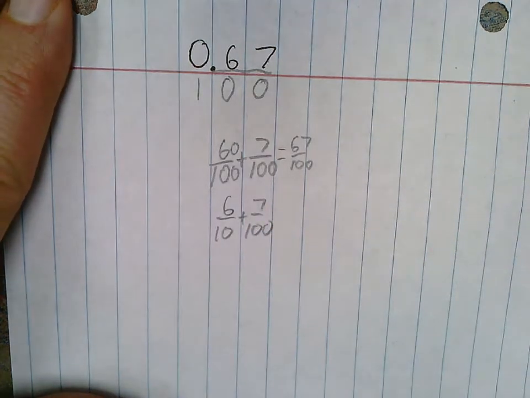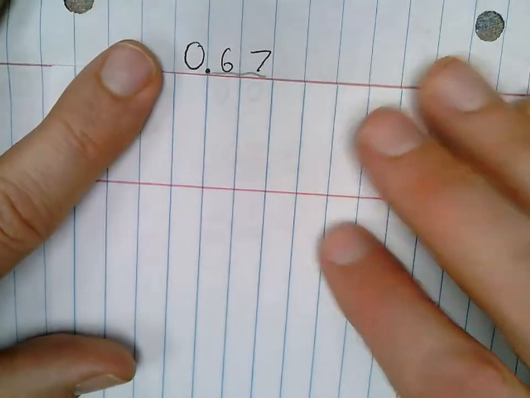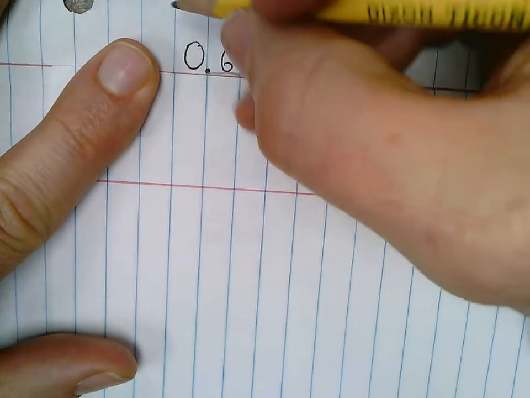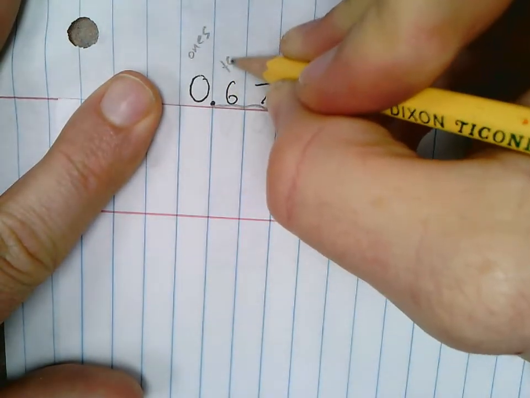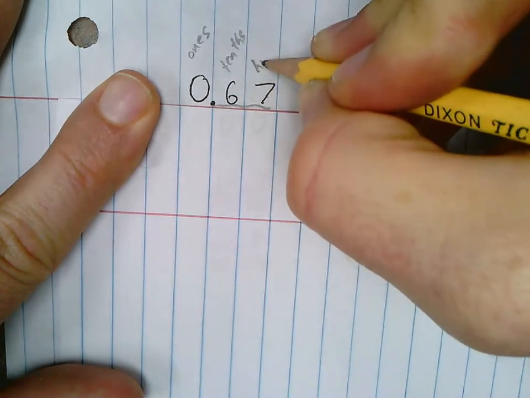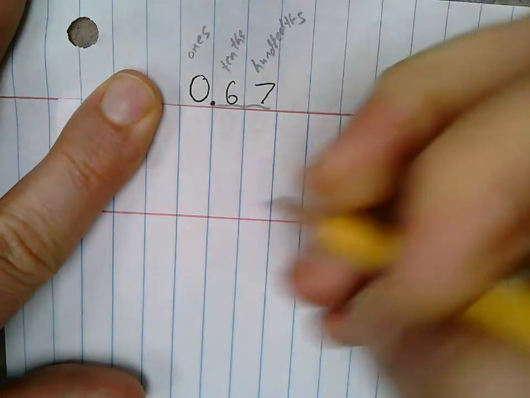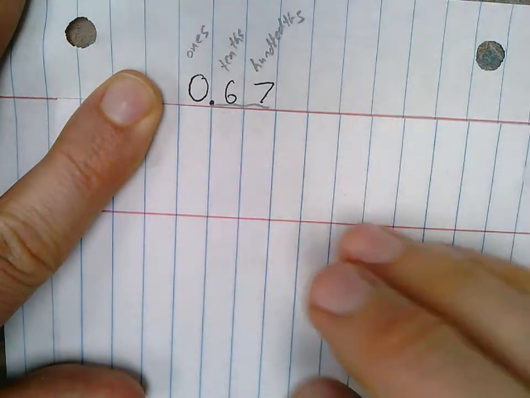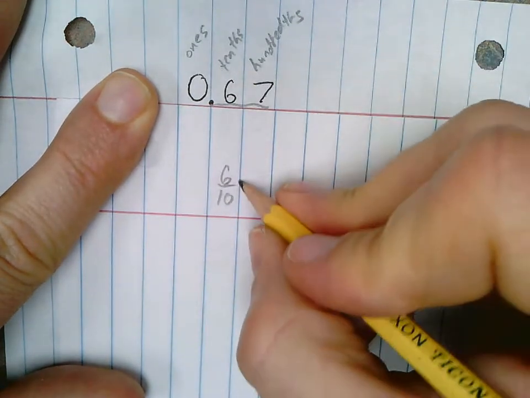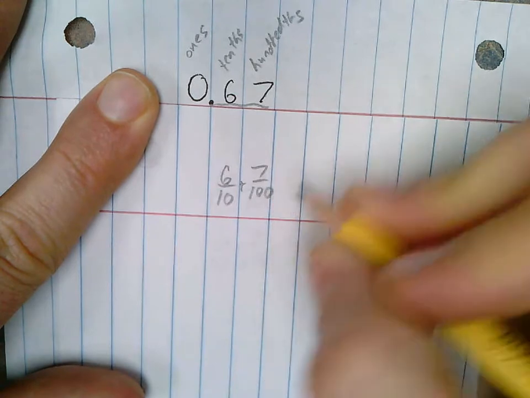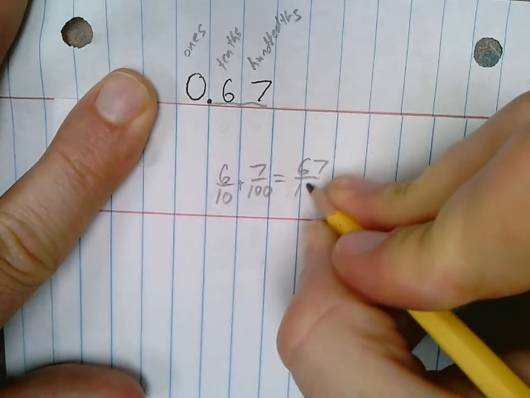Another strategy that you could do is just label the place. Like this is the ones place, so I have 0 ones. This is the tenths place. This is the hundredths place. So how many tenths do I have? I again have 6 tenths. I have 7 hundredths. So 6 tenths plus 7 hundredths equals 67 hundredths.